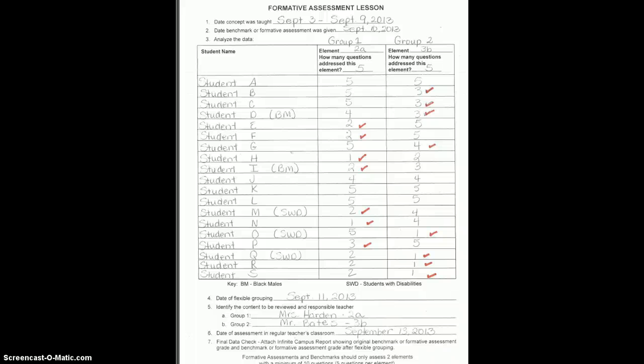This short video was designed to answer questions that you might have as you complete your formative assessment lesson documentation. At the top of the form, you will need to complete the date the concept was taught and the date the benchmark or formative assessment was given. After that information has been completed, it is time to analyze the data.